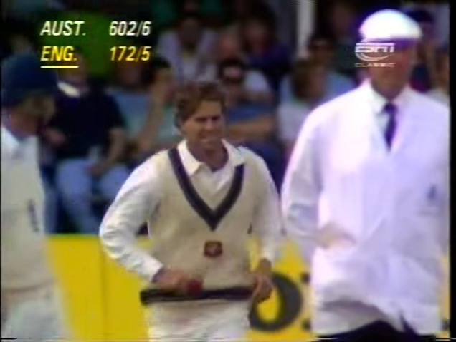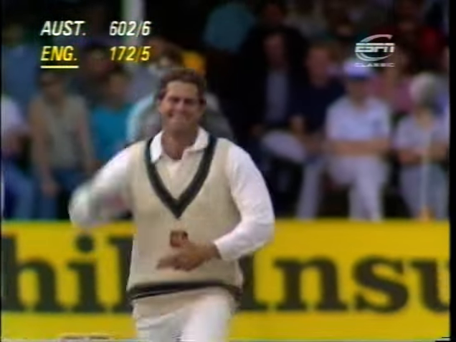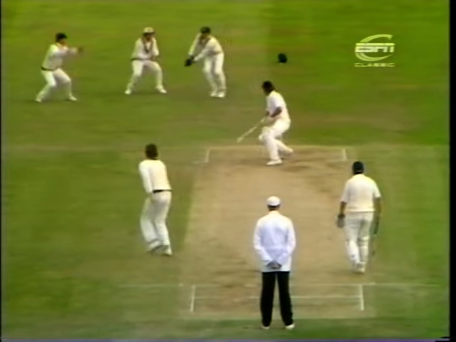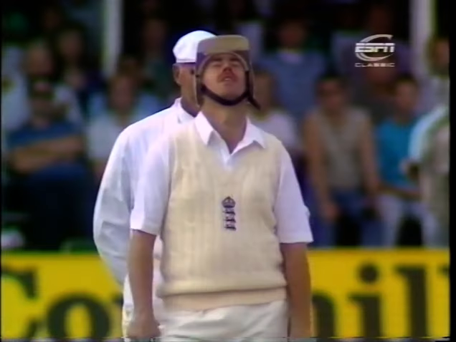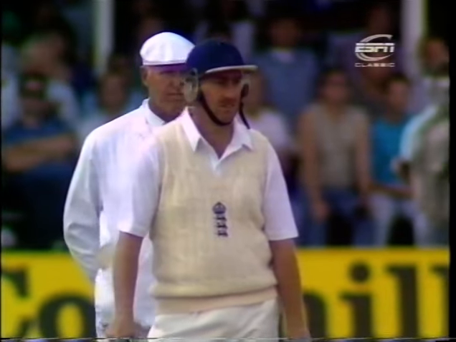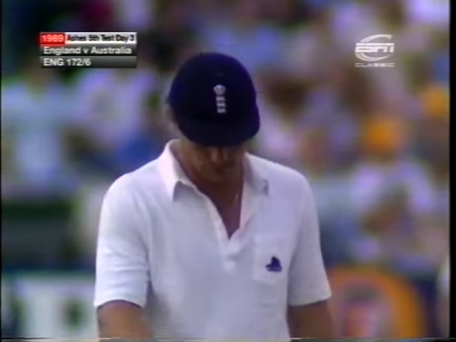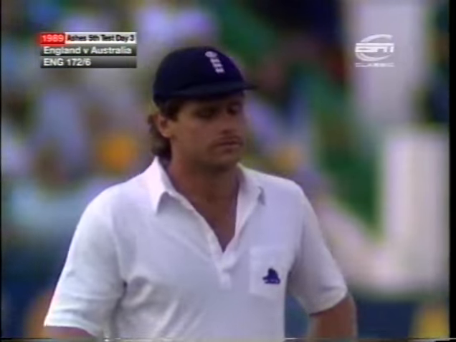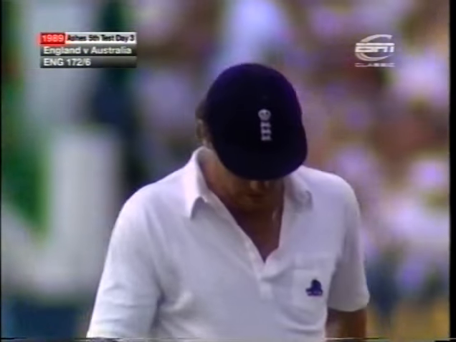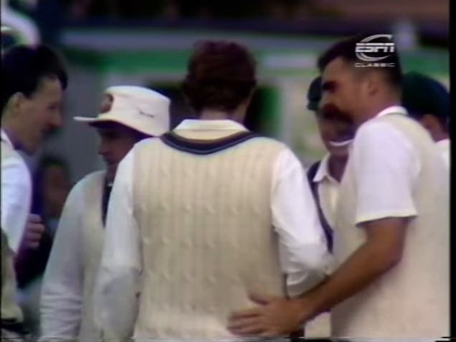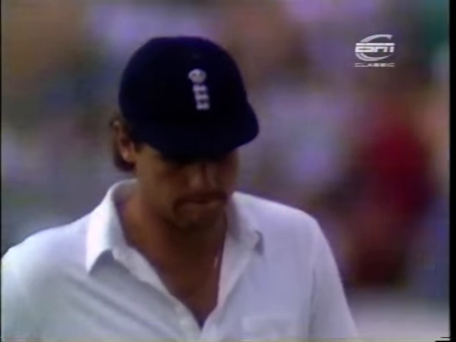Terry Alderman is back. On to Robin Smith. And that is out for 101. Alderman comes back and almost automatically takes a wicket. Robin Smith, caught by wicket-keeper Healy, going across a long way. That was a marvellous innings from Robin Smith, 101 out of 172, and he will thoroughly deserve the standing ovation that will come his way.